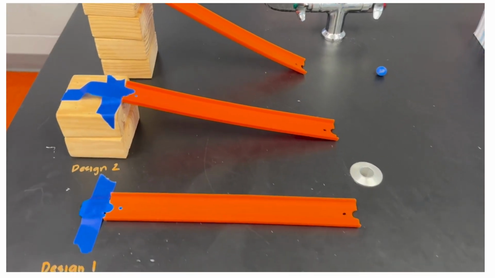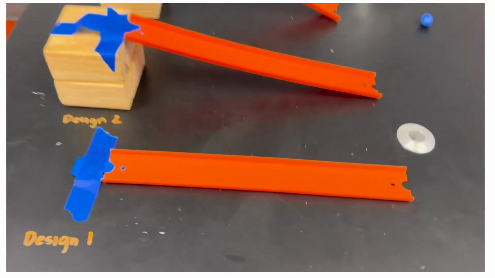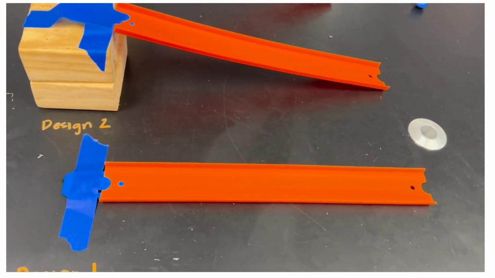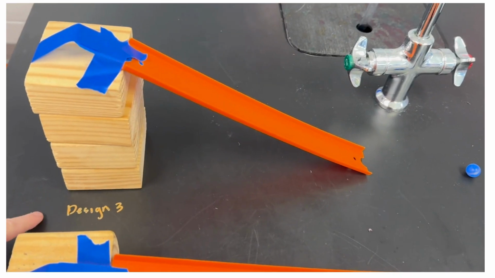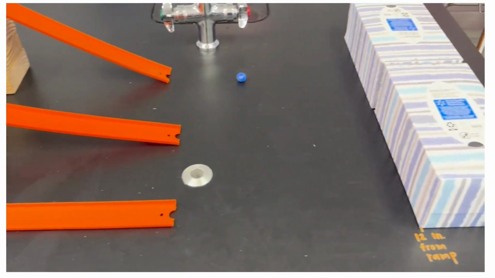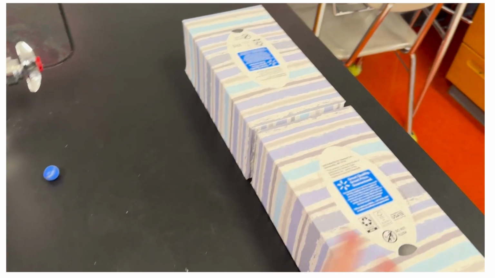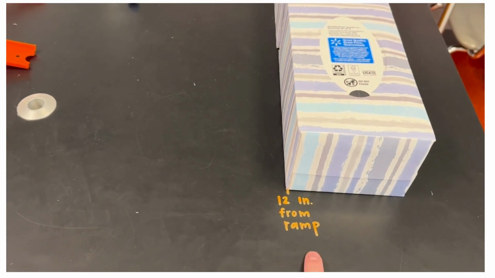All right, so we are going to be completing the marble run investigation today. So we have 3 different designs. We have 0 blocks, 2 blocks, and then 4 blocks. We have the same tracks, the same length of tracks. We'll use the same marble, and we're gonna use these Kleenex boxes as stoppers. And these are 12 inches from the ramp.